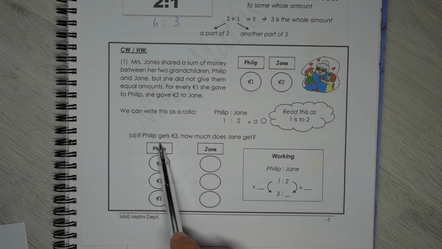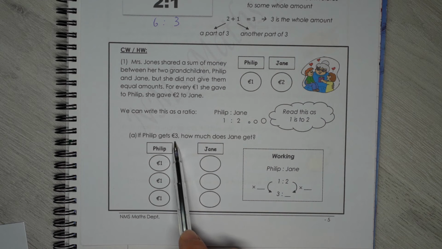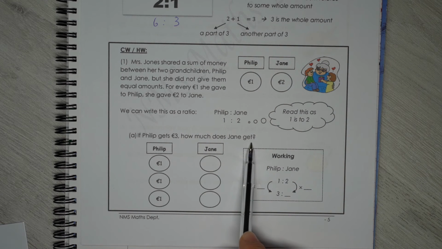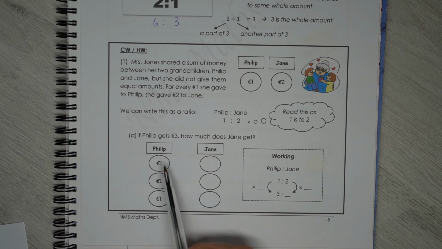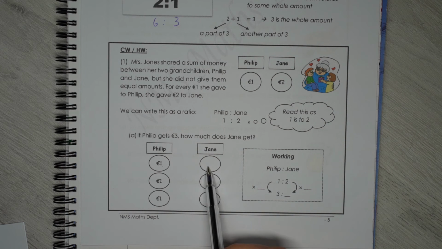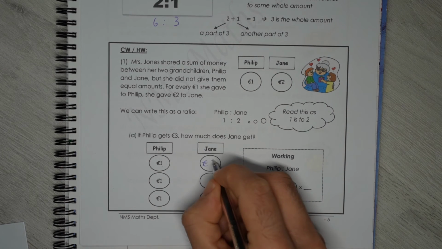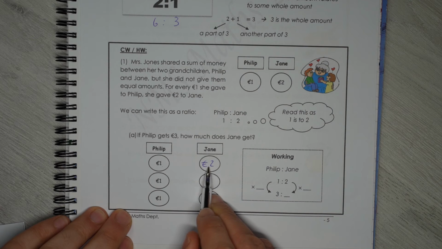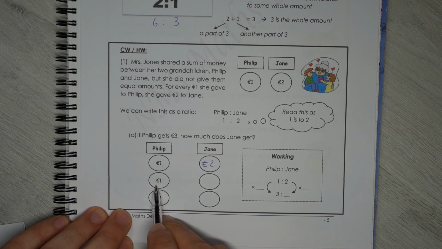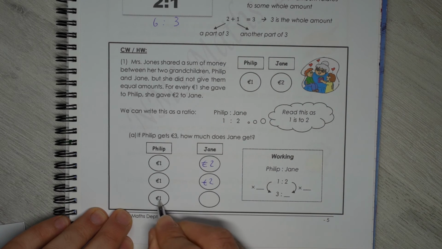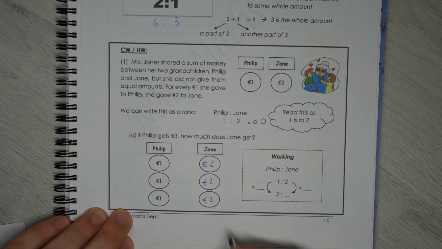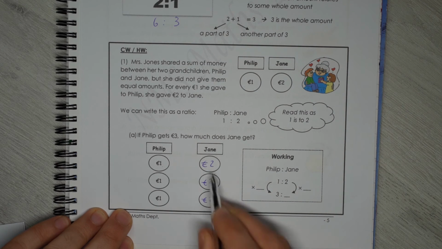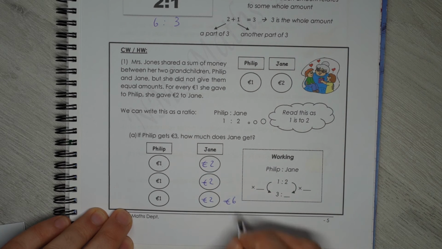Question A. If Philip gets €3, how much does Jane get? We said that for every €1 that Philip gets, Jane is going to get 2. For every €1, another €2 for Jane. So in total here we have 2, 4, 6. €6.